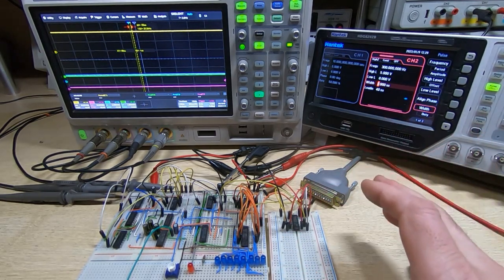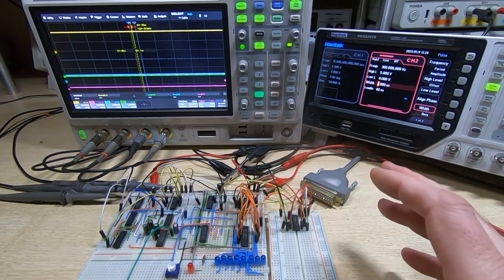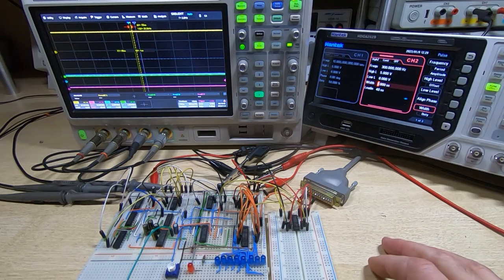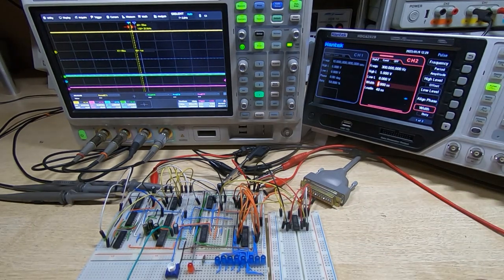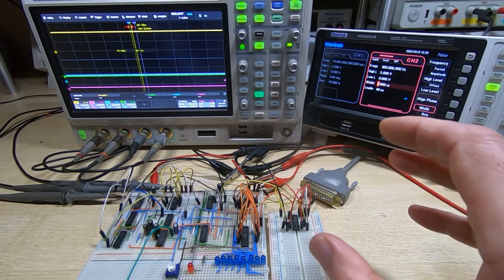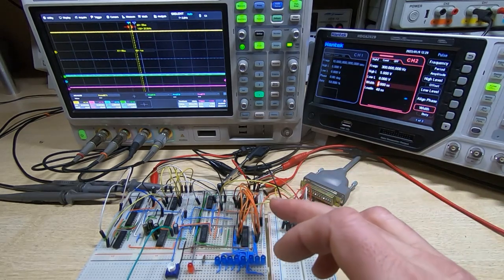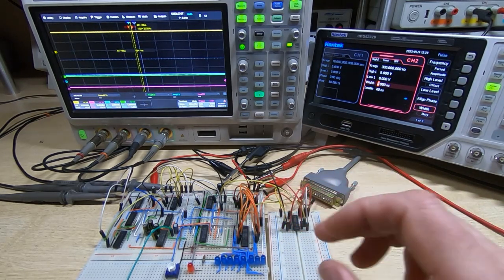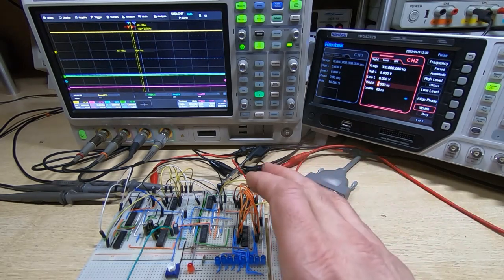But what I want to discuss in this particular video is the systems approach to design. Now, I'm sure that systems design means different things to different people, but what I'm referring to when I use the term here is designing a circuit in such a way that it best suits the system I'm currently working on. And that's what I've done with this circuit.